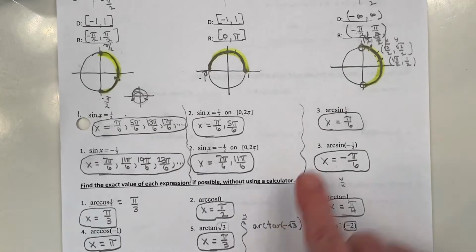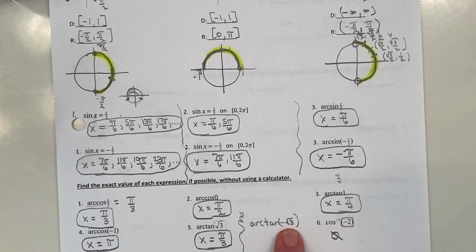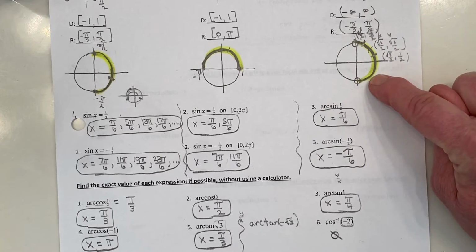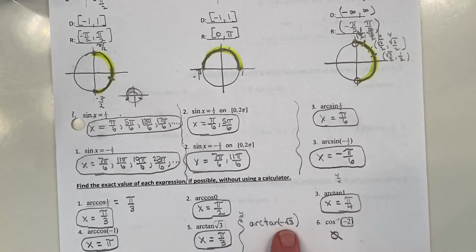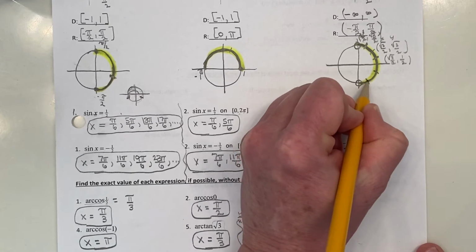So arctan means look at this restricted unit circle. Where would tangent be negative? Well, not in quadrant 1, but tangent would be negative in quadrant 4. At what angle is my y over x ratio going to be negative square root of 3? So either here or here.